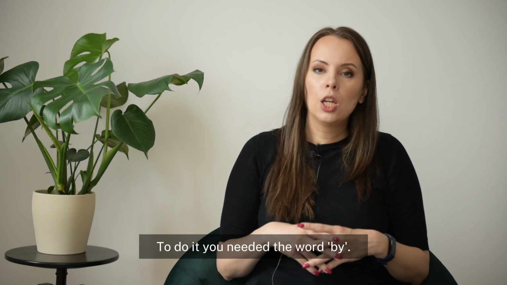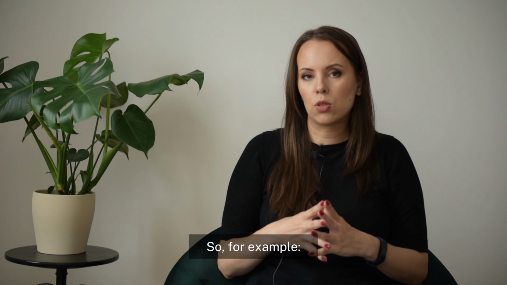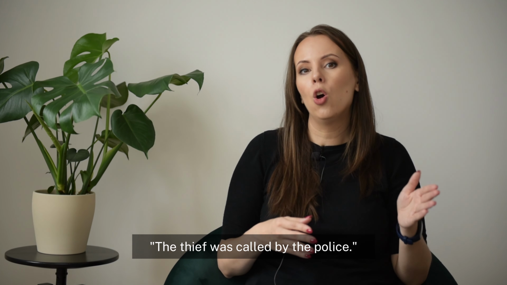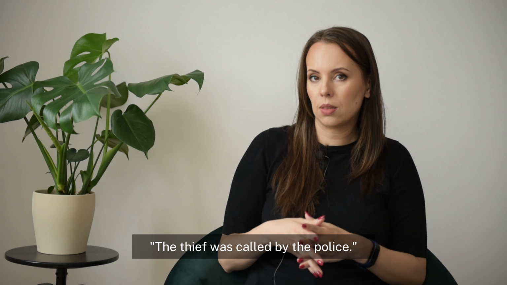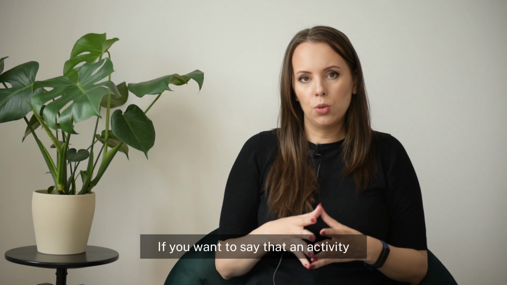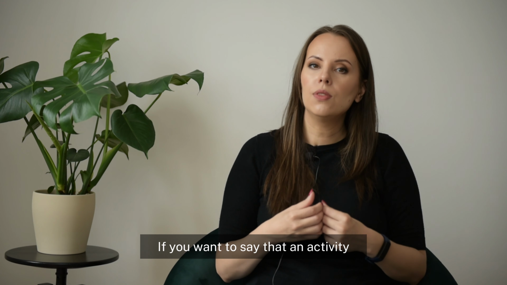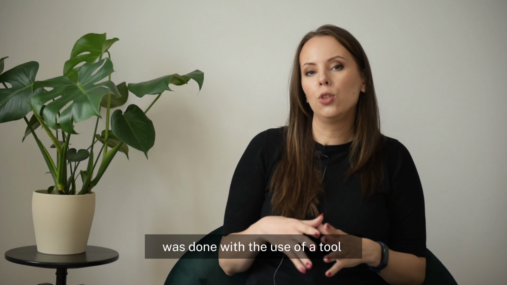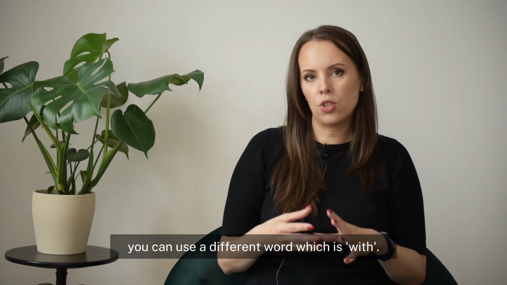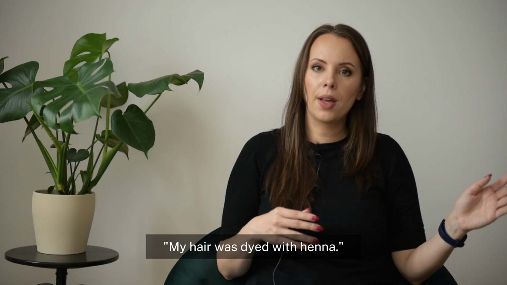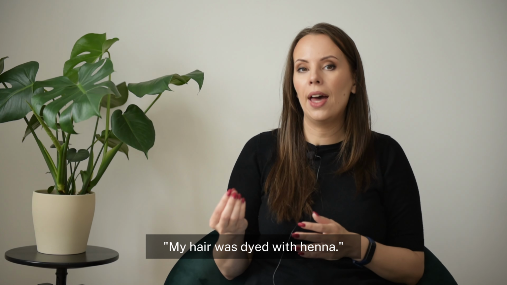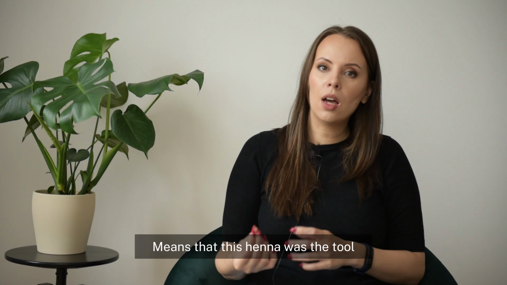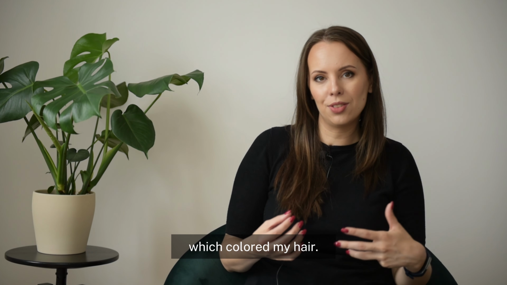To do it, you need the word by. So, for example, the thief was caught by the police. If you want to say that an activity was done with the use of a tool, you can use a different word, which is with. For example, my hair was dyed with henna. Means that this henna was the tool which colored my hair.